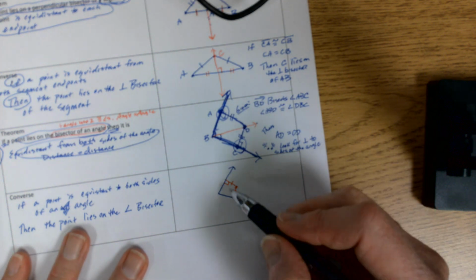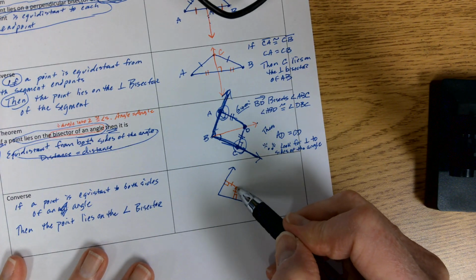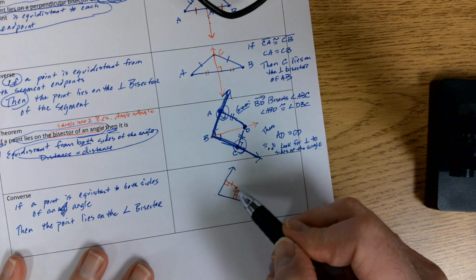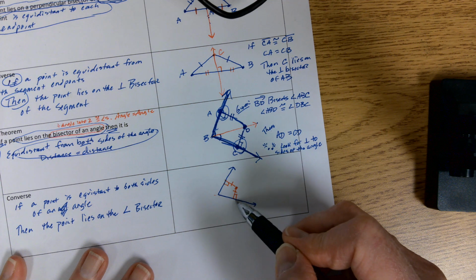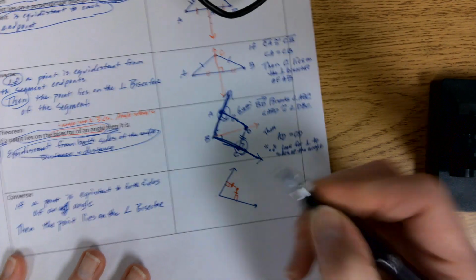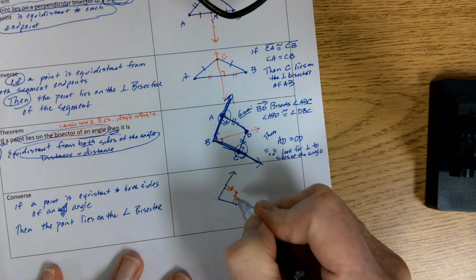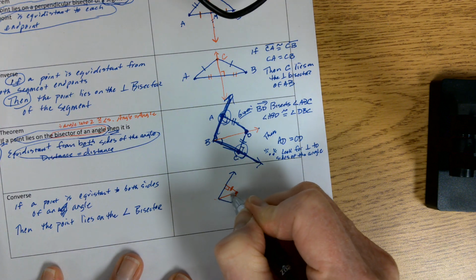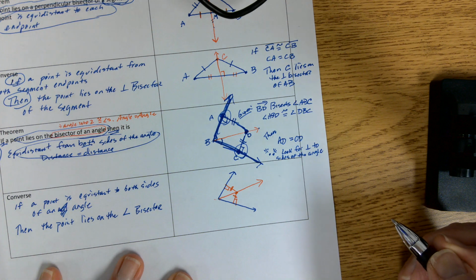Remember, distance from a point to a line. So I'm going from this point to this line, it has to be perpendicular from a point to a line. If these distances are equal, then that means that this point lies on the angle bisector.